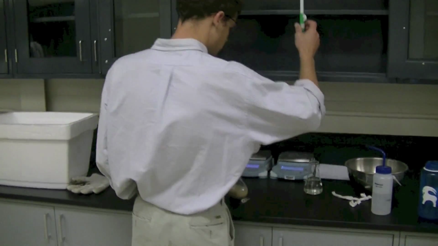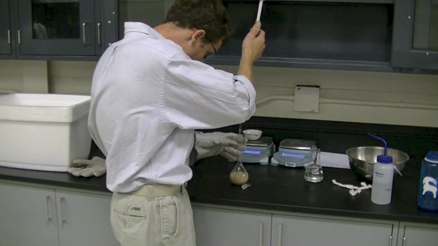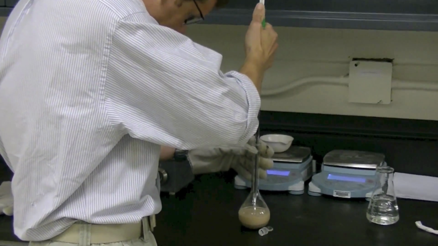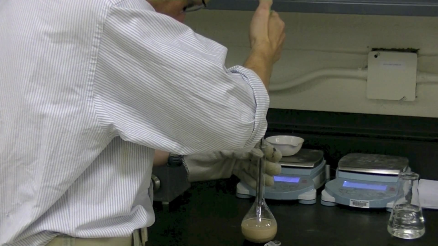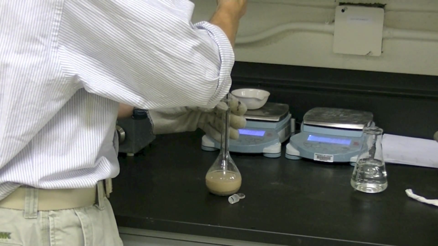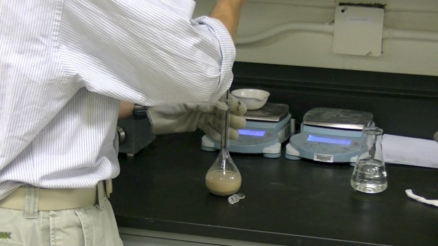Fill the pycnometer with deaired water to just below the calibration mark. In doing so, use a flexible tube or pipette. Be sure to insert the tip of the pipette or tube into the slurry as water is added. This prevents any soil slurry from splashing up above the calibration mark.